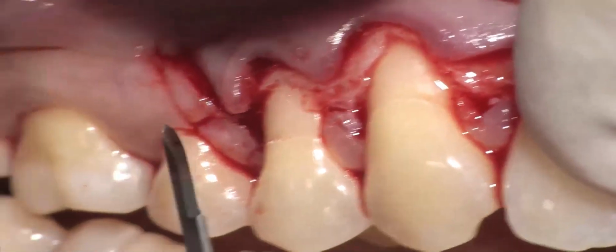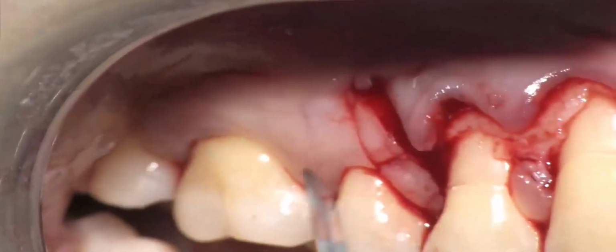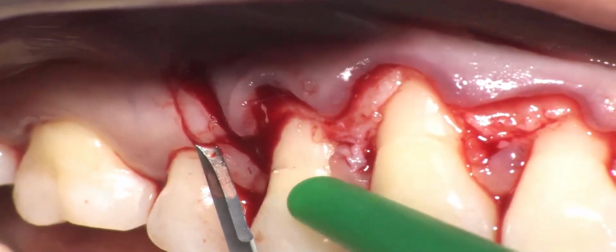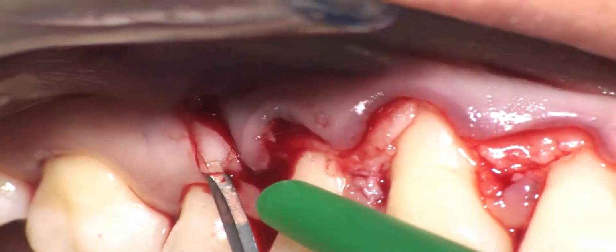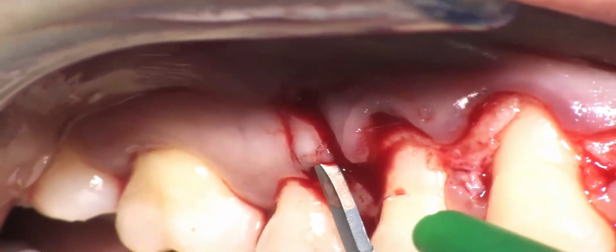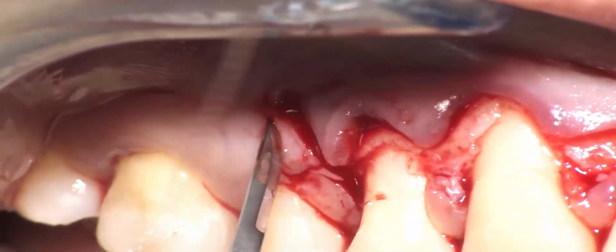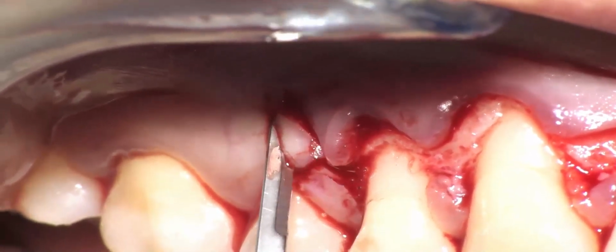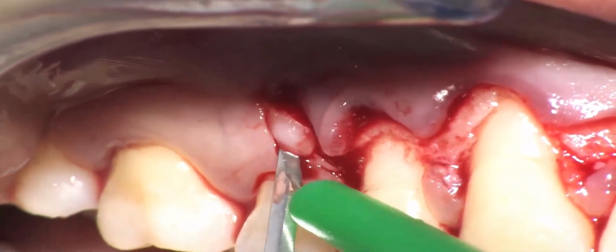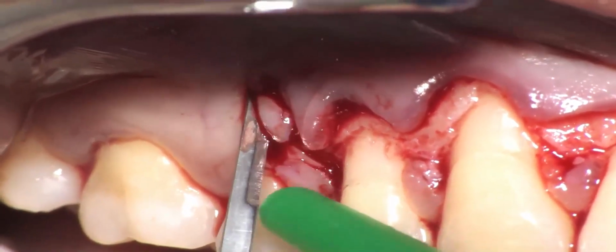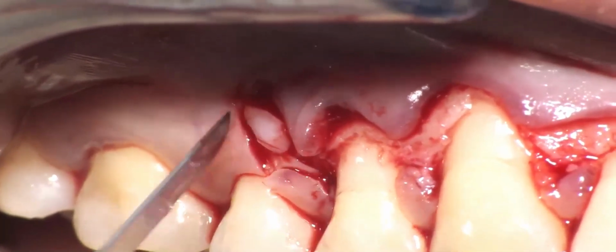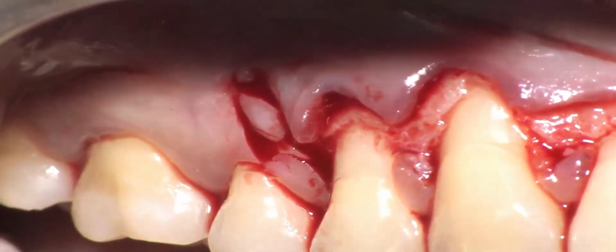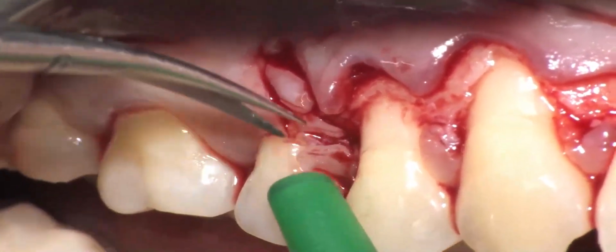This area is going to be desepithelialized with the blade in order to create a very, very long connective tissue bed onto which we will place our vertical releasing incision in order to avoid completely any sign, right?